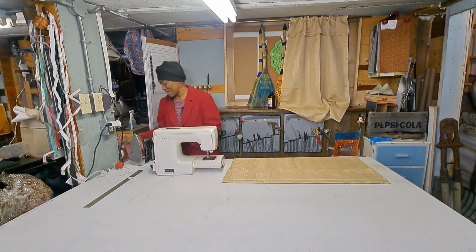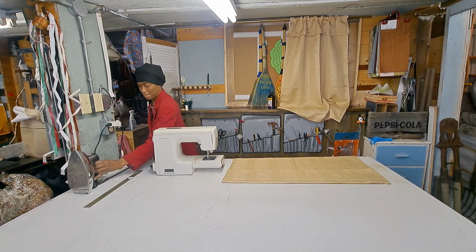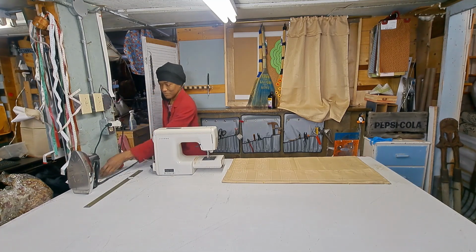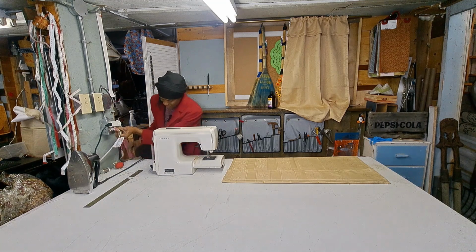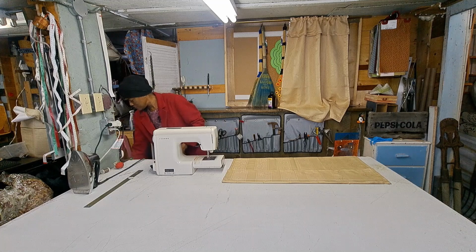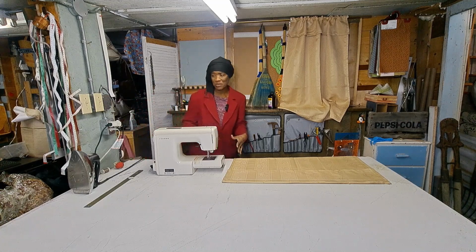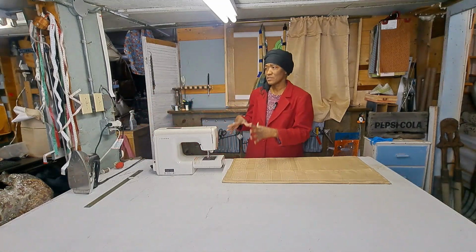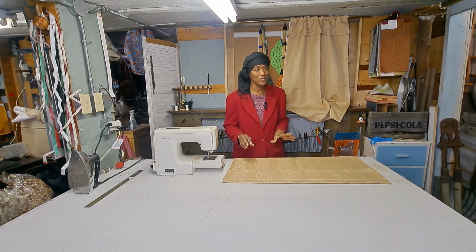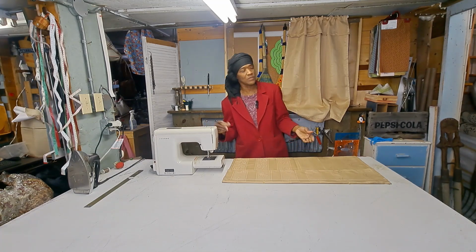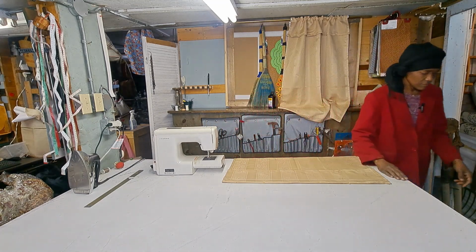Okay, I think I'm gonna unplug the iron, and I'm gonna plug the heater back in. Now, I'm not sure if they're on the same circuit, and so that's why I don't want to use them together, because I don't want to trip the breaker.